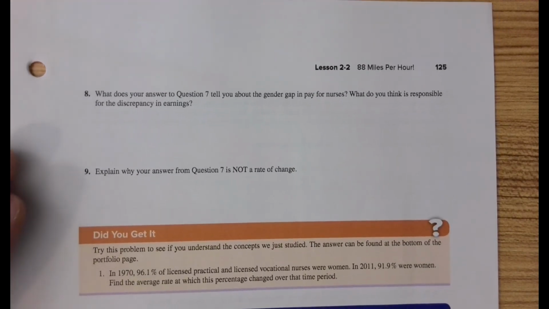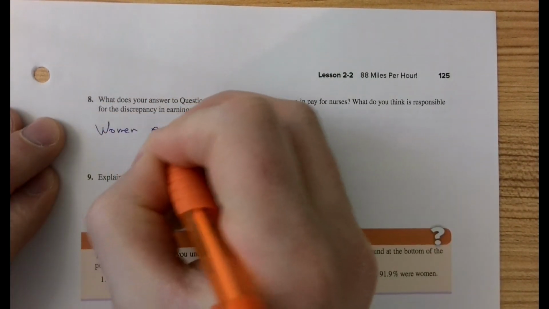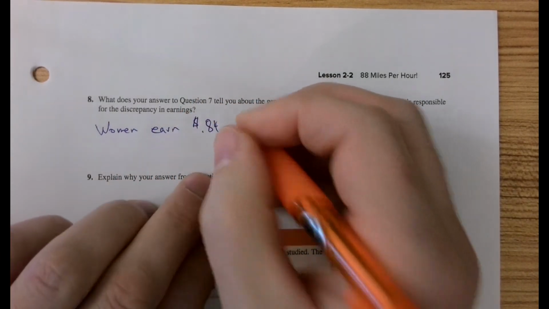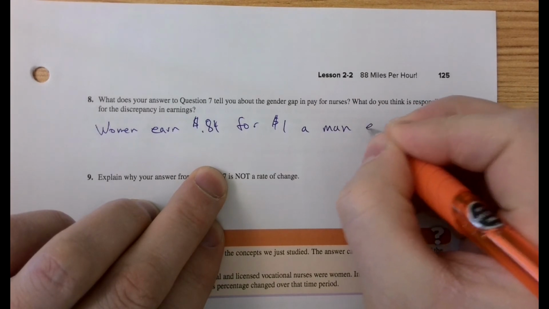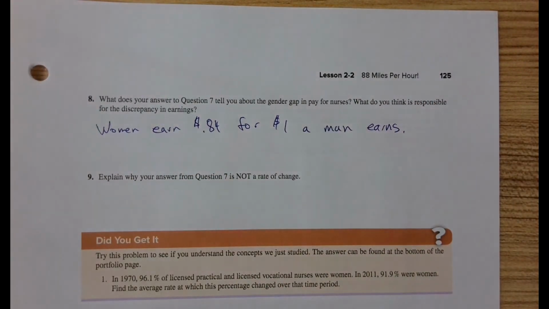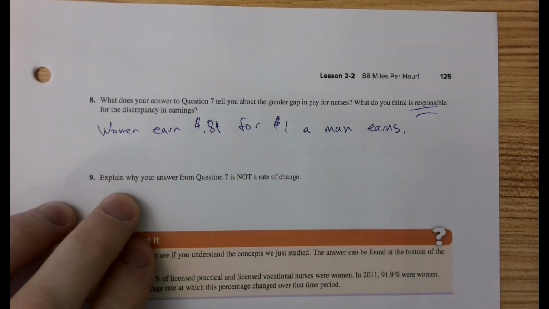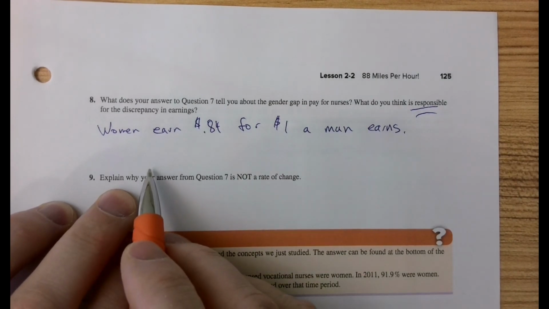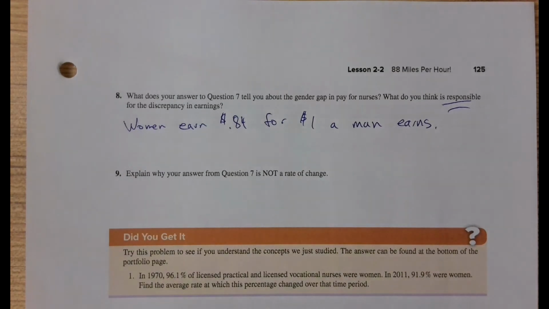It's a little scary, a little dangerous to jump into this in a math course because it's kind of a political and social issue. So what does it tell us about the gender gap in pay for nurses? Women earn 84 cents for every dollar a man earns. What's responsible? Well, great question. That's a dangerous one. If you looked at those percentages, it could be that if we want to attract male nurses to the field, we pay them more. But when you look at male-dominated fields, that gender pay gap also exists. So maybe there's something else going on in society.